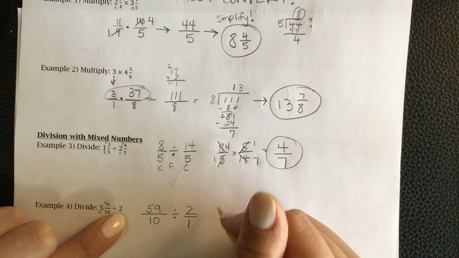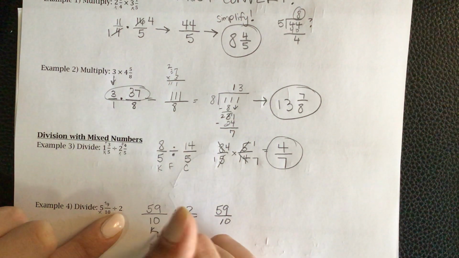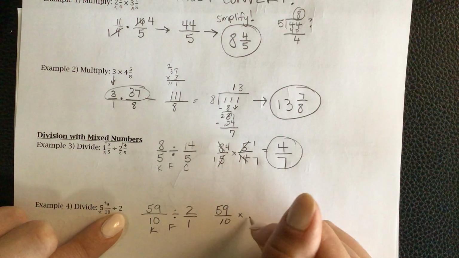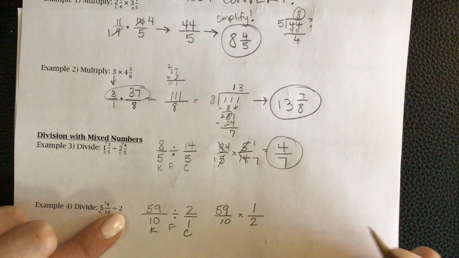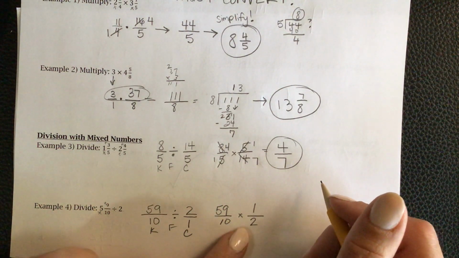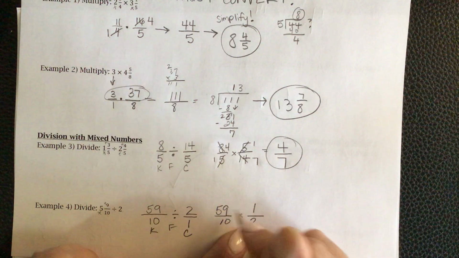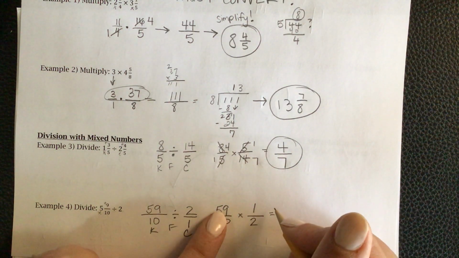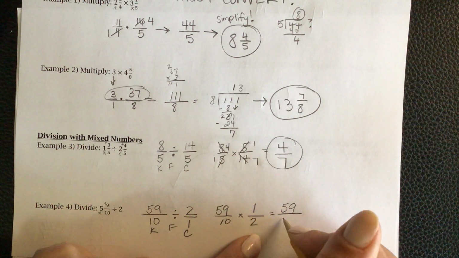Let's do keep, 59 over 10, flip our sign to multiply, and do our reciprocal of 1 over 2. When I do this, I can't figure out anything that goes into 2 and 59 and 10 and 1, so I'm going to multiply straight across. 59 times 1 is 59, and 10 times 2 is 20.